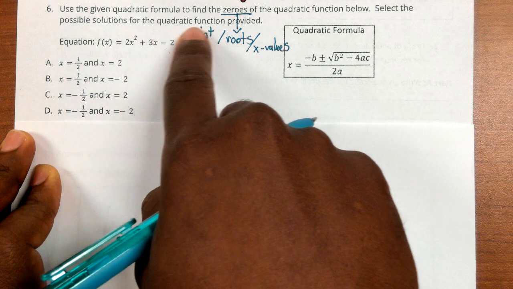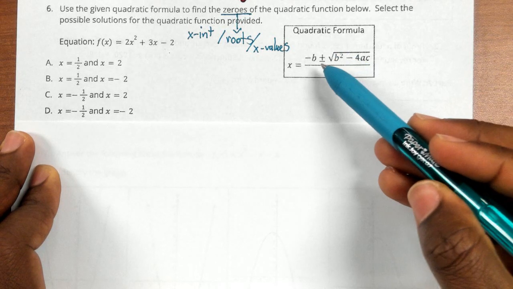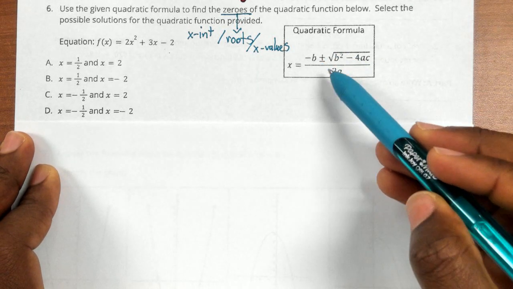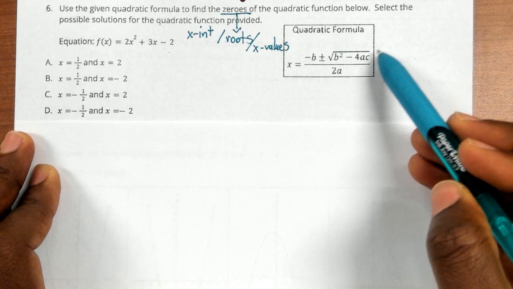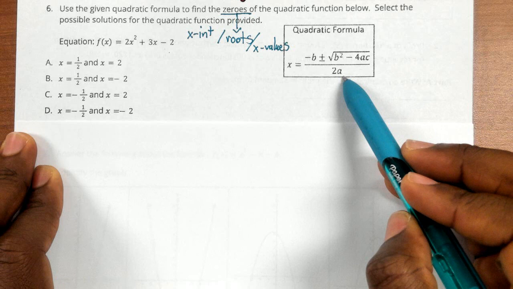Select the possible solution to the quadratic function. You guys have seen this before, and we've done a song for it. It's negative b plus or minus the square root of b squared minus 4ac all over 2a.